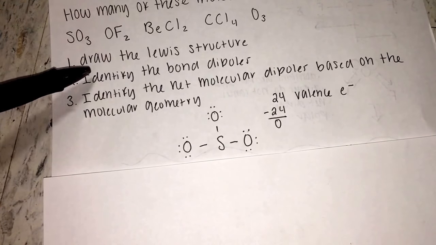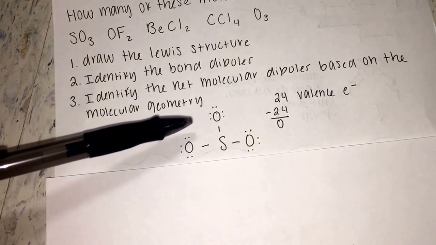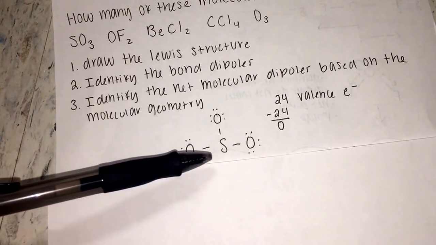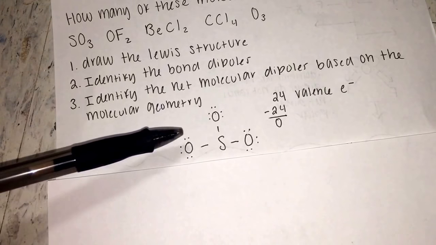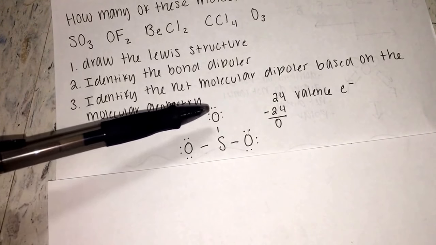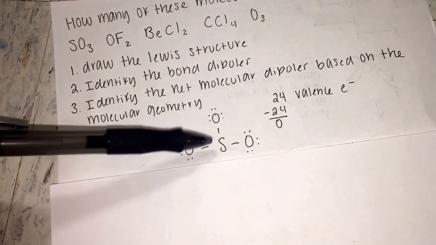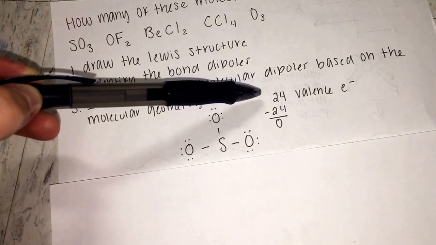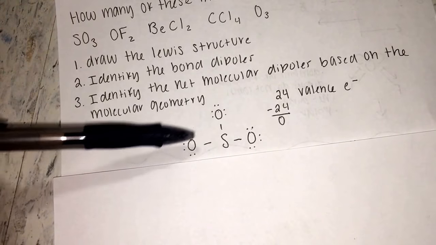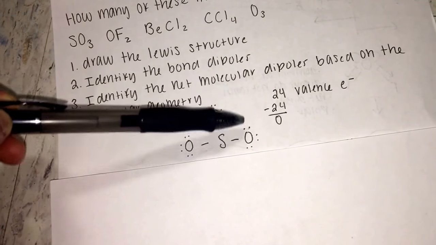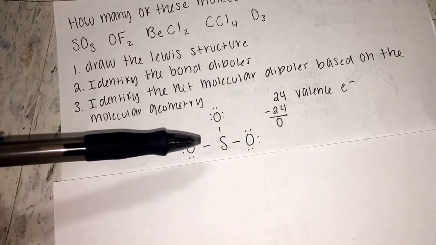So we're first going to draw the Lewis structure for SO3. S is our central atom and the oxygens are bonded to S. We first are going to draw single bonds between S and oxygen, then place electrons on the outside of all the O's to make octets for all the oxygens. We know that SO3 has 24 valence electrons. If we count what we have already put in, 2, 4, 6, 8, 10, 12, 14, 16, 18, 20, 22, 24, we have no more valence electrons to put for S.